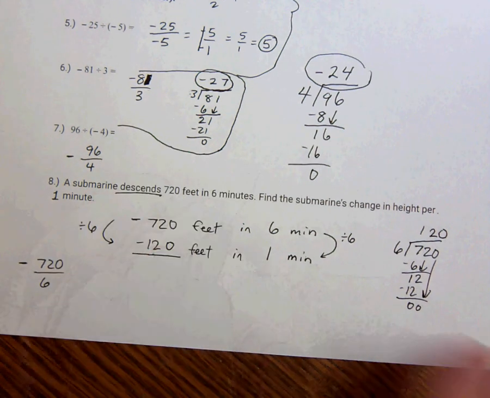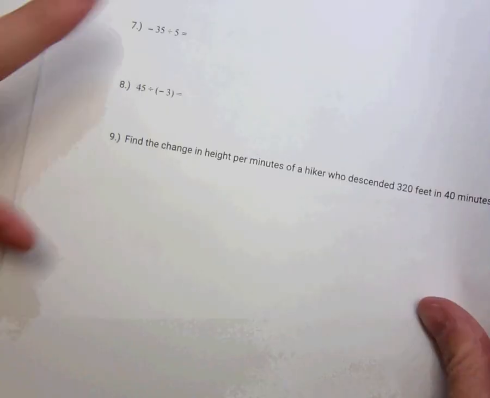So I got a couple word problems. Couple problems on the next page for you guys.